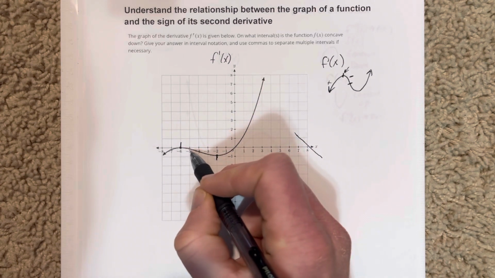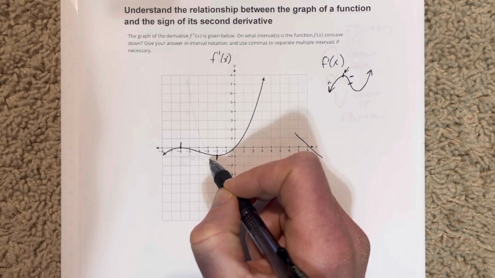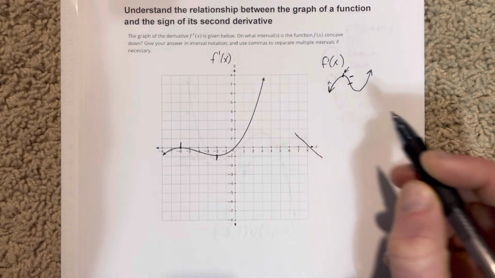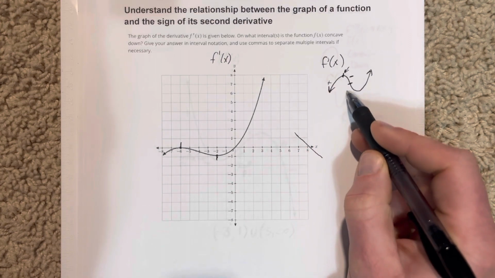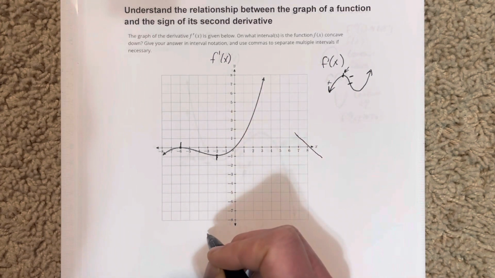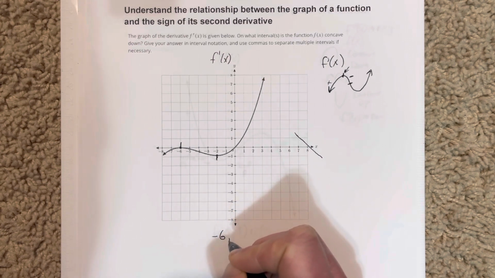We're decreasing this whole time. Because f prime of x is decreasing the whole time, that means we have this scenario, which means we're concave down. So we are concave down from -6 to -2.